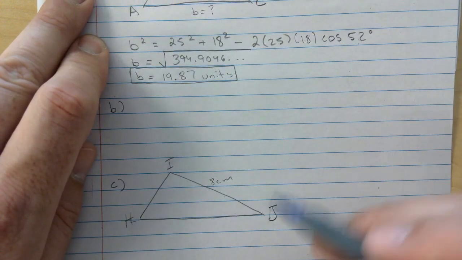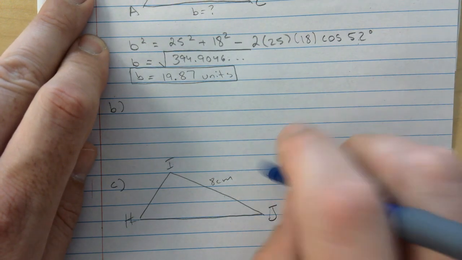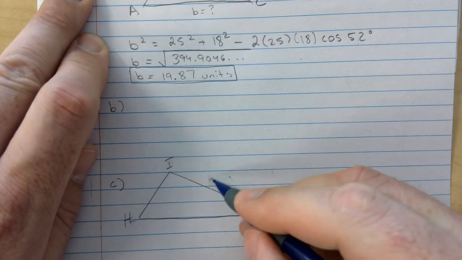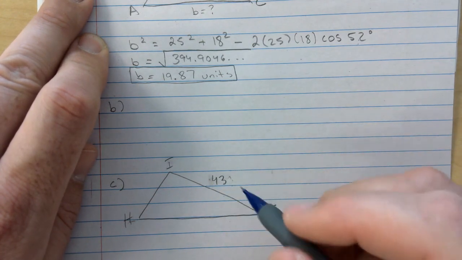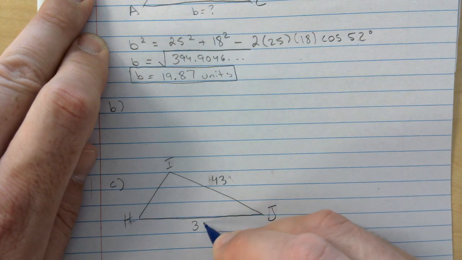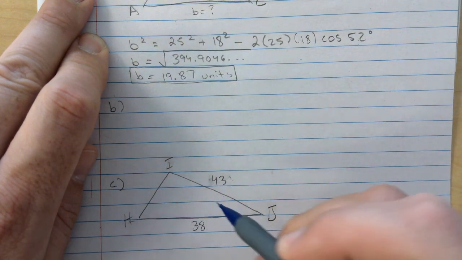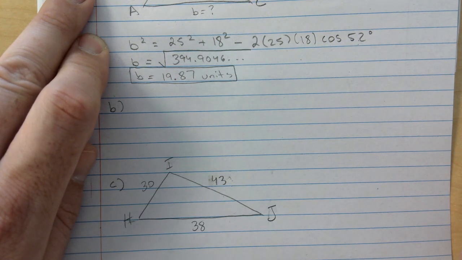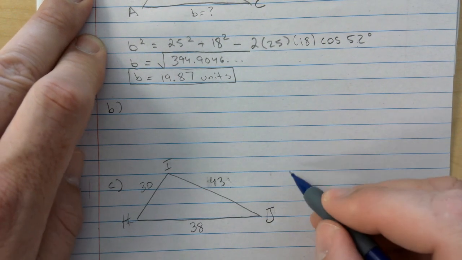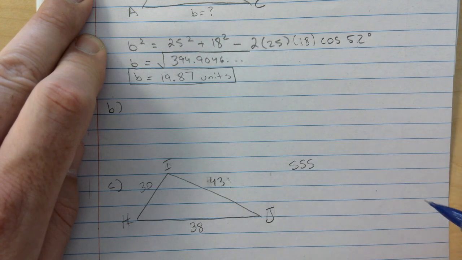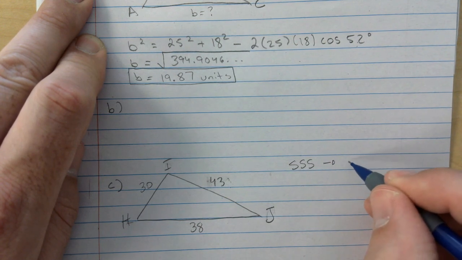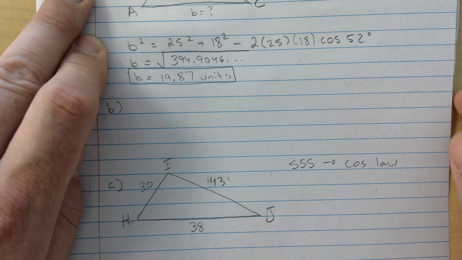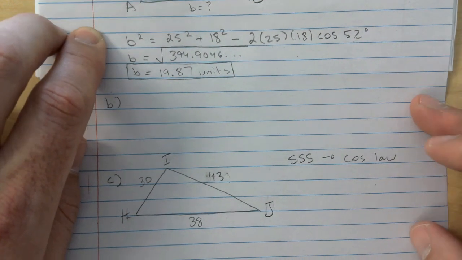And we have all three sides given to us. So H is 43. We don't know if it's centimeters, we just know it's 43. I is 38. And J is 30. Okay. Find the smallest angle, it says. So first of all, we know this is an SSS. That's also cosine law guaranteed. You're not going to be able to use the sine law there, at least to get you started.